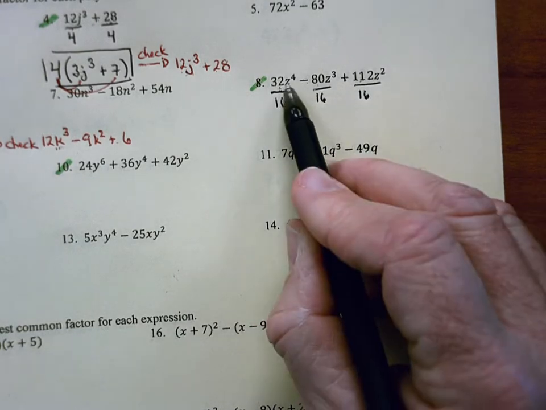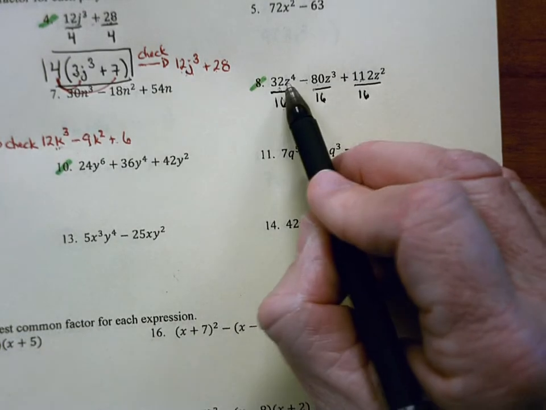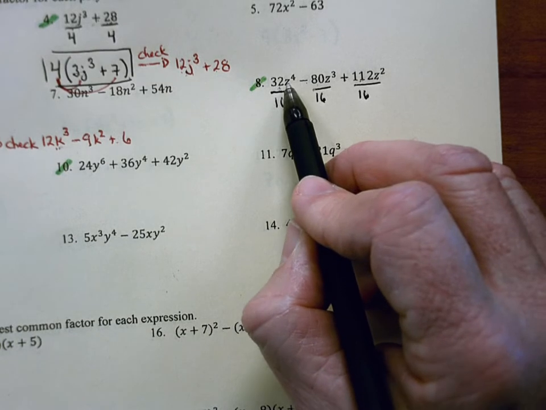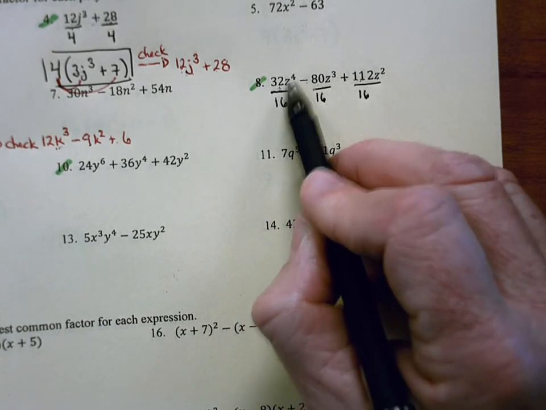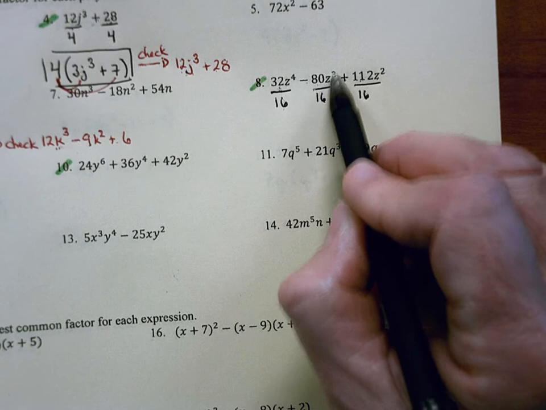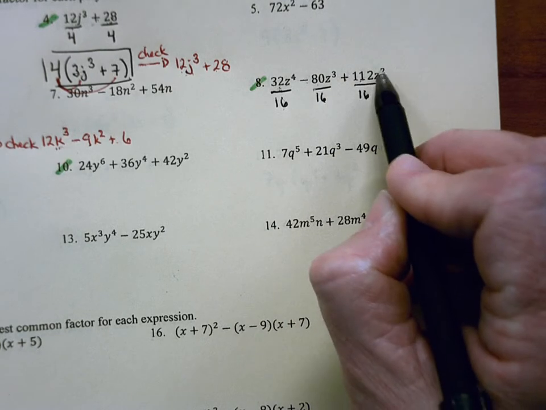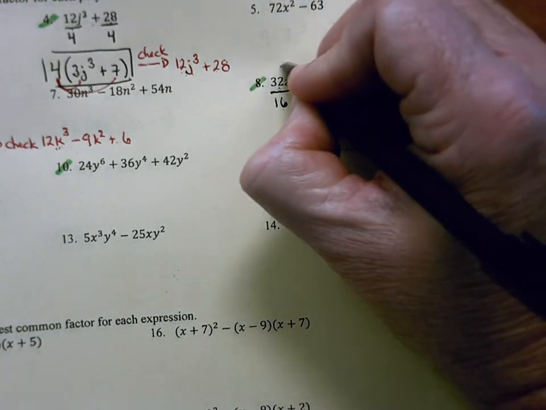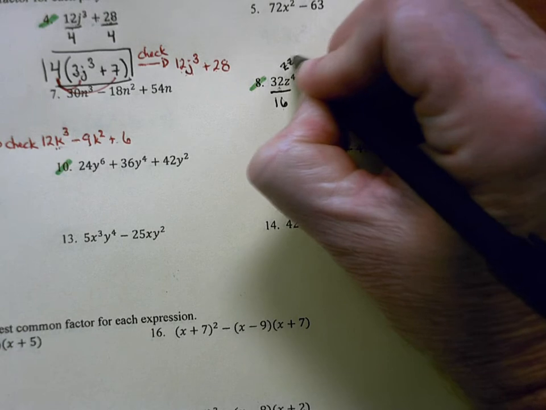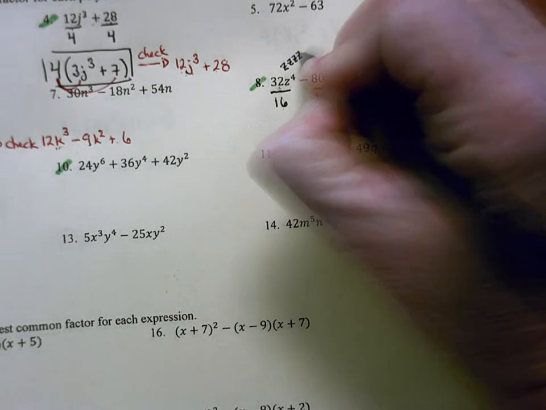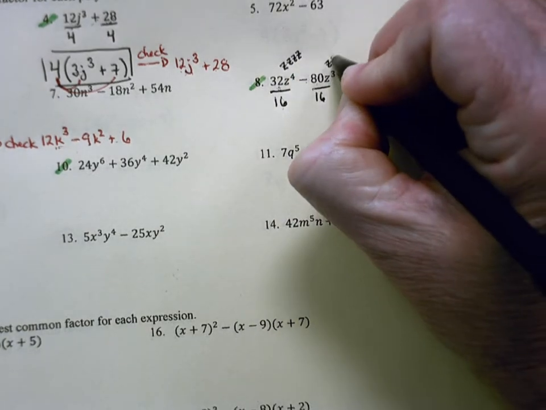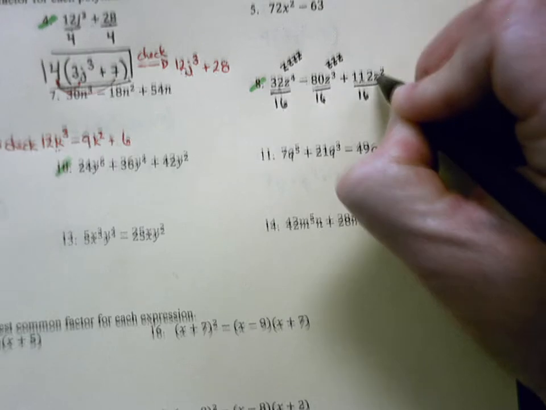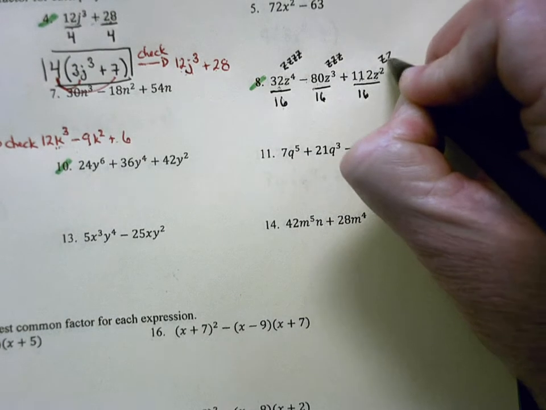Okay, now in this problem, though, if you notice, we have common z's. We have 4 z's right here, we have 3 z's right here, and we have 2 z's right here. So if I drew this out, you could see we have 4 z's in the first term, 3 z's in the second term, and 2 z's in the third term.